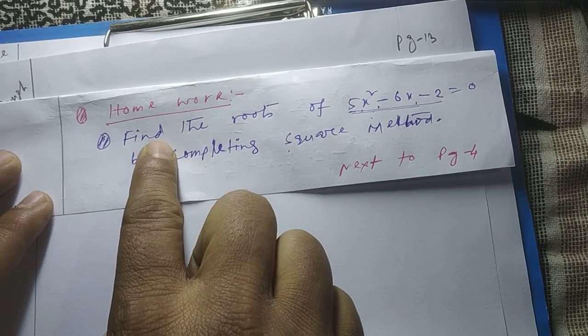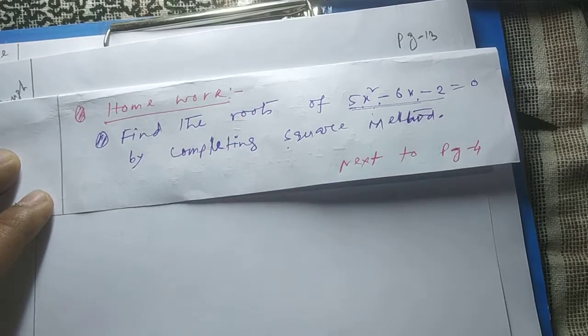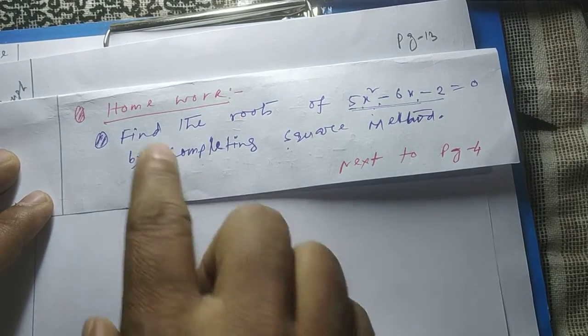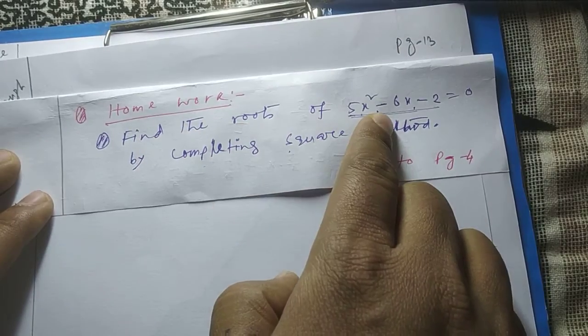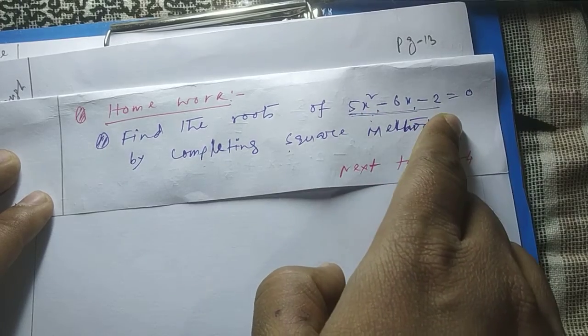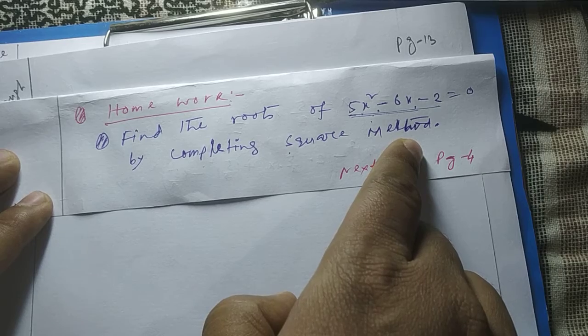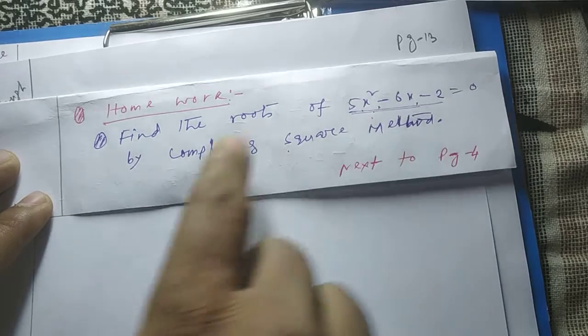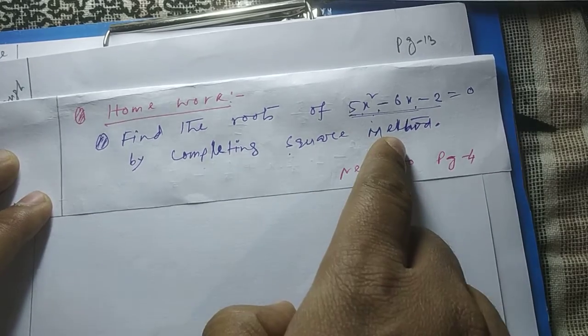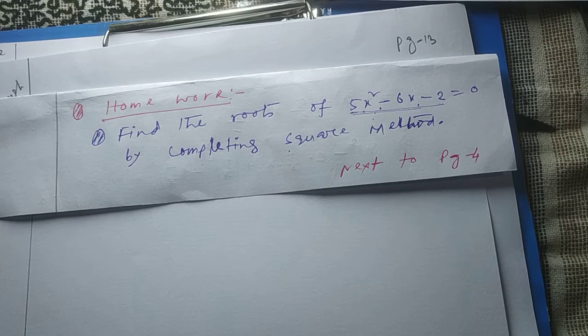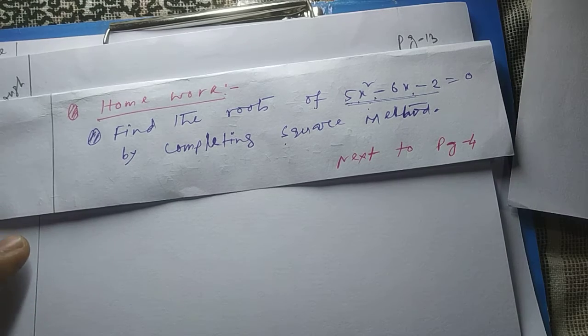Now I am giving a homework to be done on the basis of the completing the square method. Find the roots of 5x square minus 6x minus 2 equals 0 by using the completing the square method. This question will be a homework. Similarly, you have to proceed, and obviously you can follow the previous example that we have done now.